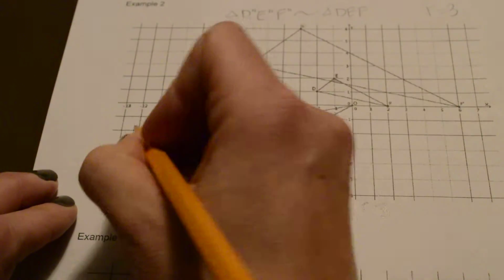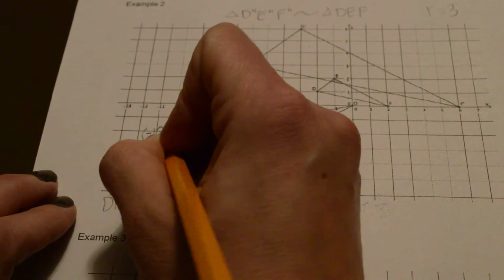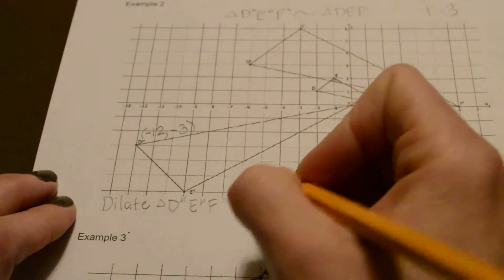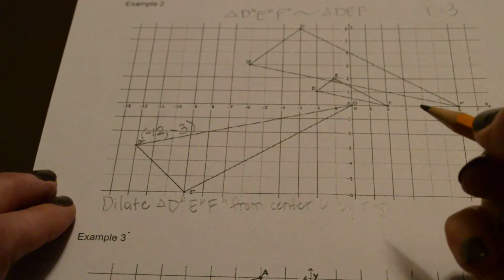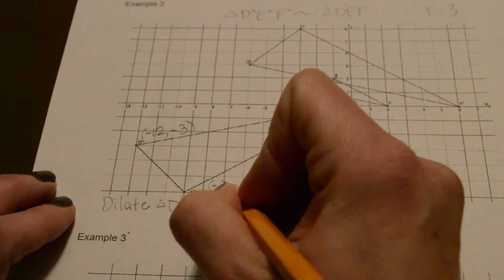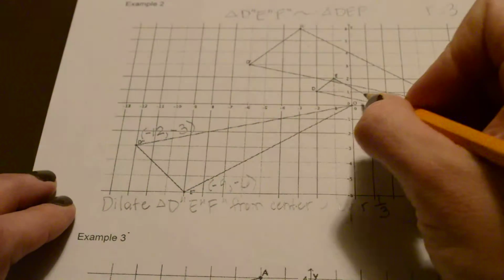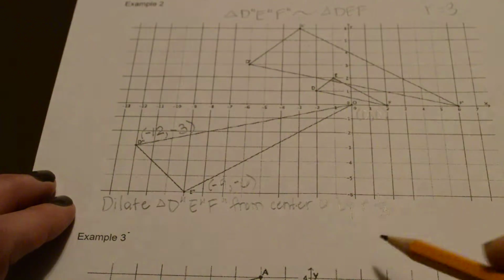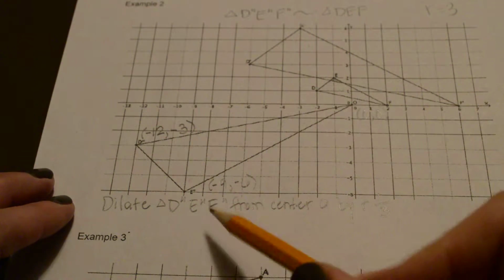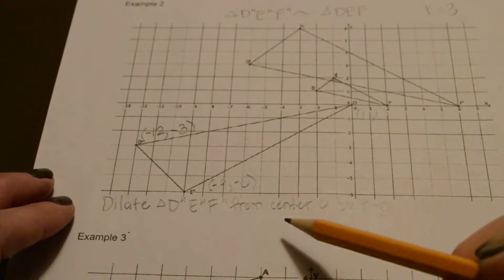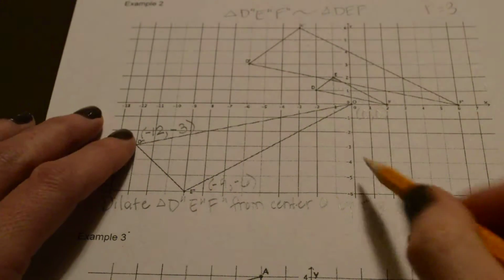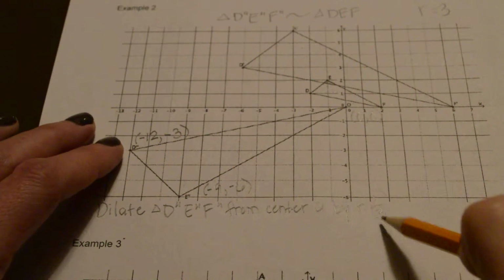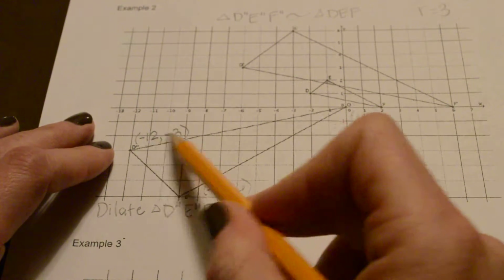So D double prime is at -12, -3, pardon me. E double prime is at -9, -6, and F double prime is at the origin. And if you recall, to find the new dilated points, we take these points and we multiply them by this new scale factor. So if we're multiplying by 1/3, it's the same as dividing by 3. So we're going to take each of these and divide them by 3.